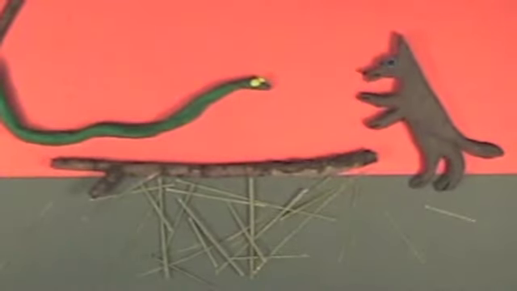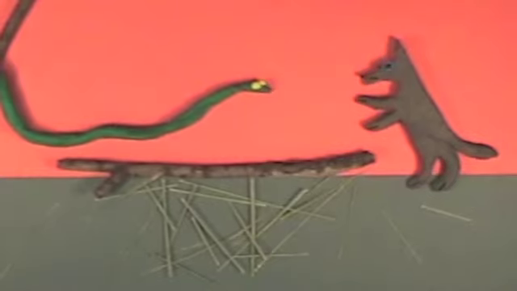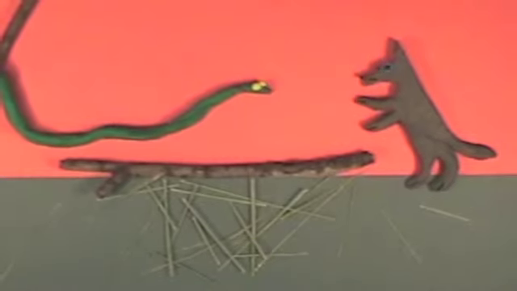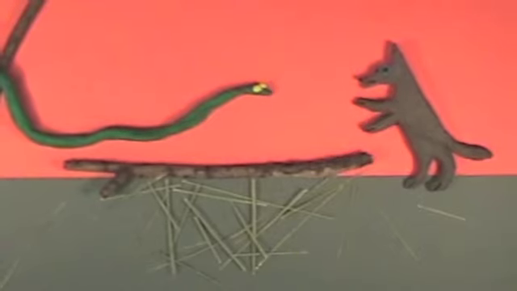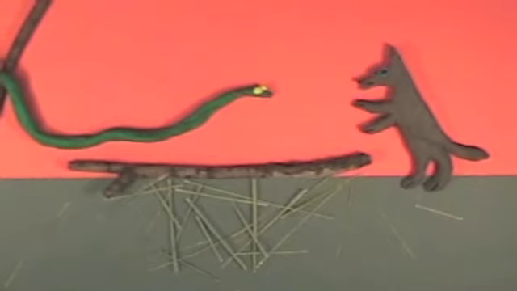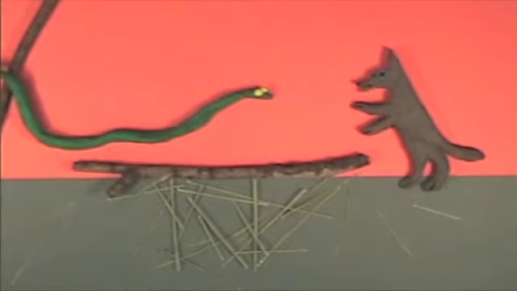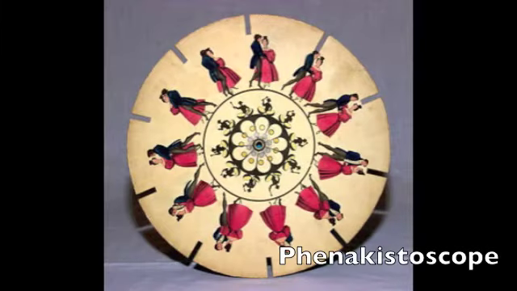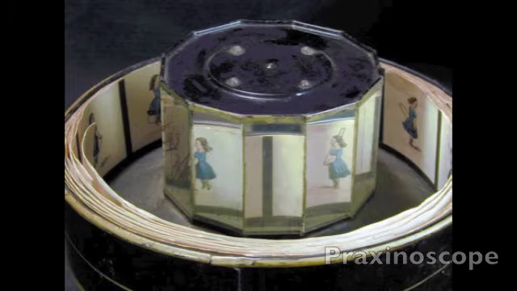As Stop and Motion continued their journey, they now came across a friendly snake and coyote. Stop asked them, "Hi, do you know anything about stop-motion animation?" The snake replied, "Sure, Coyote and I can tell you about some devices that created optical illusions and led to the modern-day film projector: the thaumatrope, phenakistoscope, zoetrope, and praxinoscope."